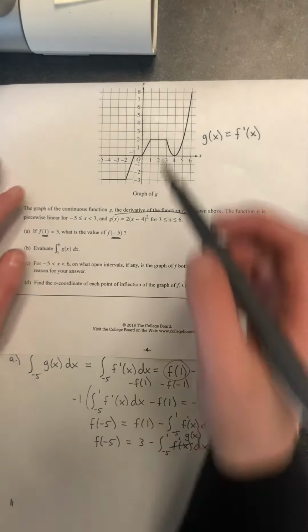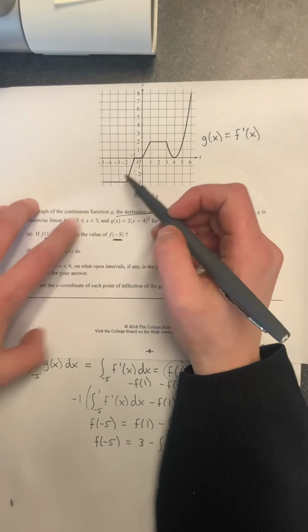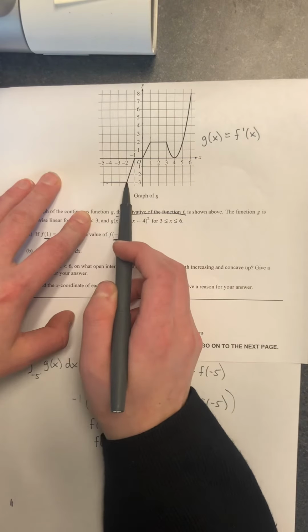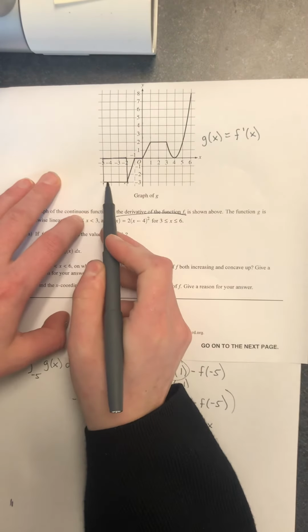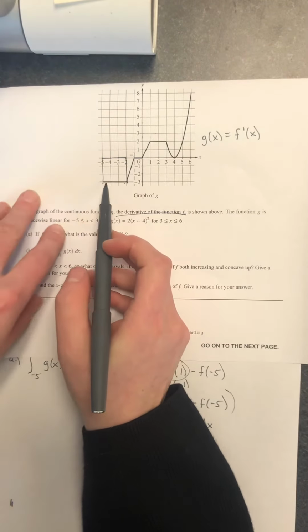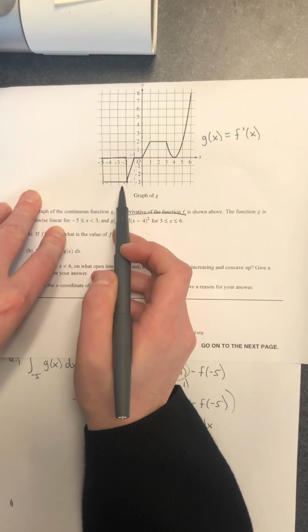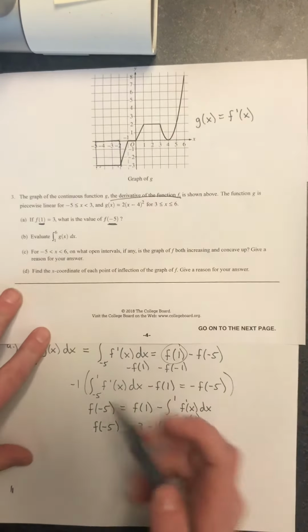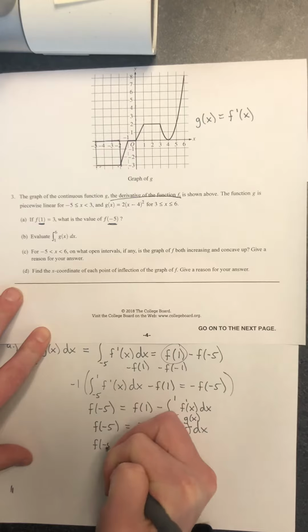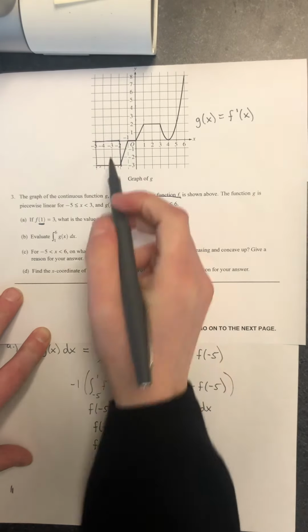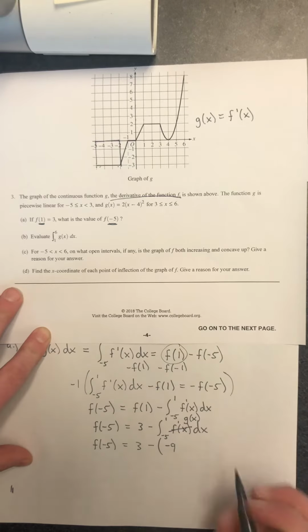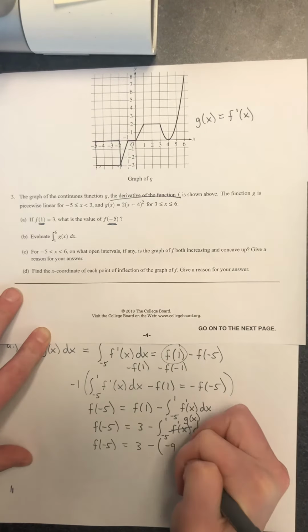So if I take a look at my curve here, from -5 to 2 is a rectangle. It's going to have a negative net sum area of 3 times 3, which is 9. So we'll say that f of -5 is equal to 3 minus, well, our first piece is -9. And I also have another negative piece.